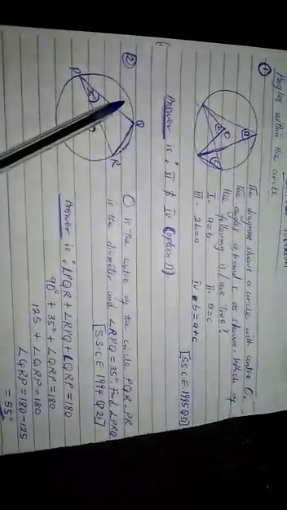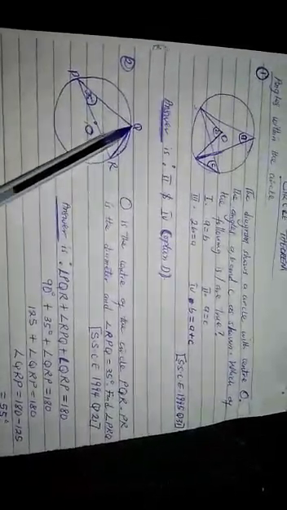So which chord forms them? It is Q and R. Trace it down. The chord is always the letters at the ends, and the angle is the letter in the middle. Find angle PRQ.